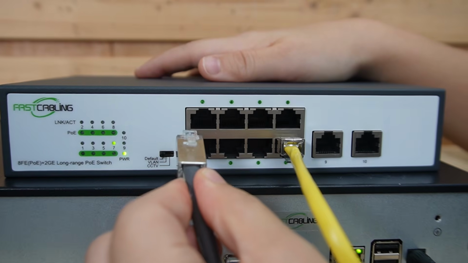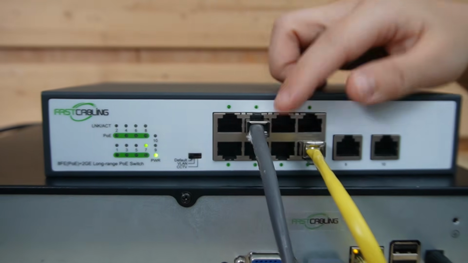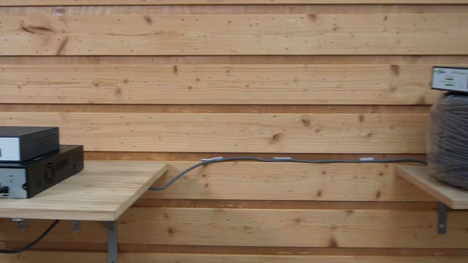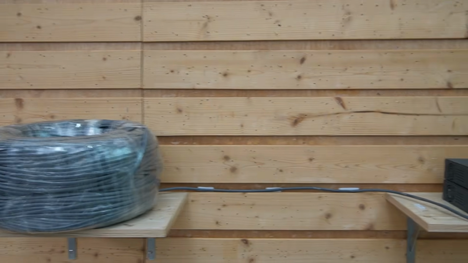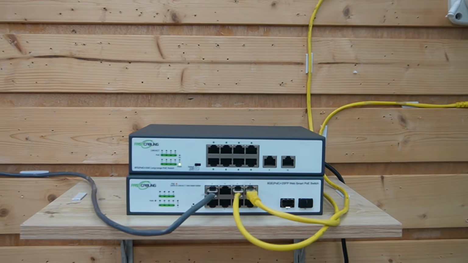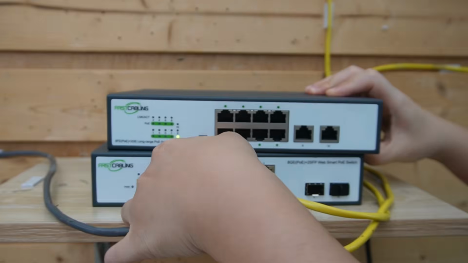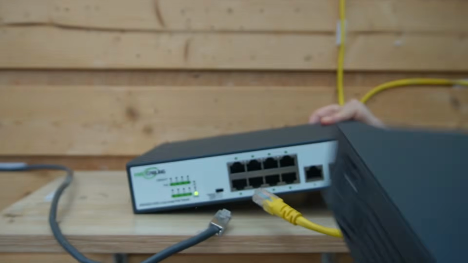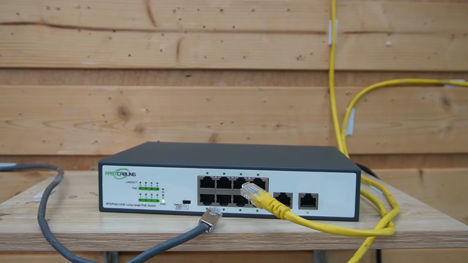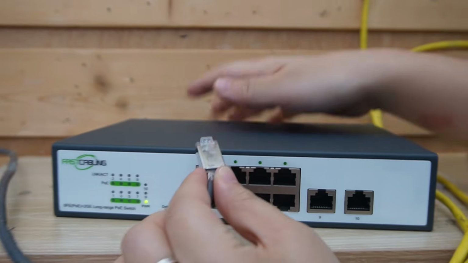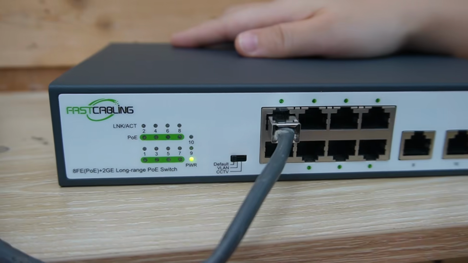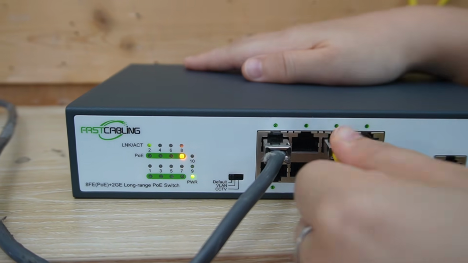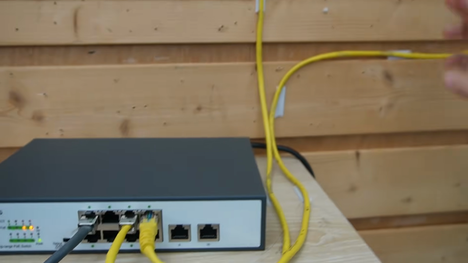So we plug the 350 meter cable into one of the long-range ports on the first switch. Follow our 350 meter Ethernet cable, and we come to the second switch. Again, we are going to replace the standard switch with the long-range PoE switch. We plug it into one of the long-range ports. And this time we plug in two Ethernet cables and they're connected to two PoE cameras.